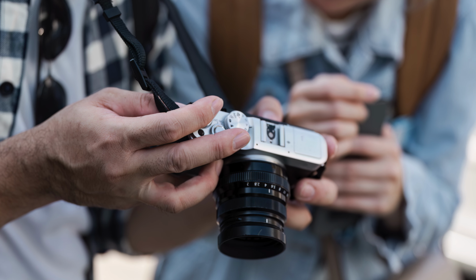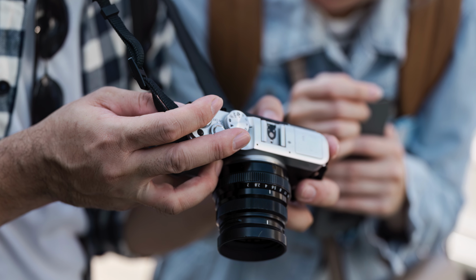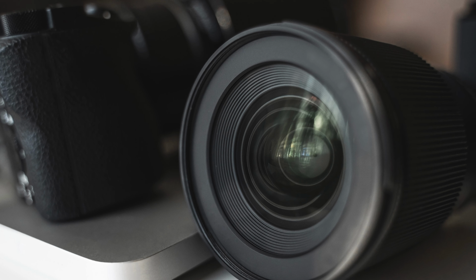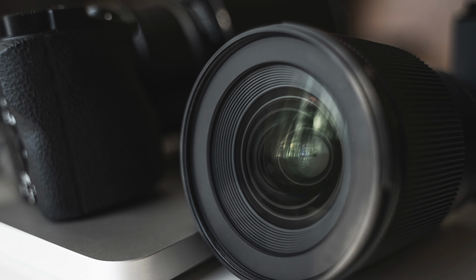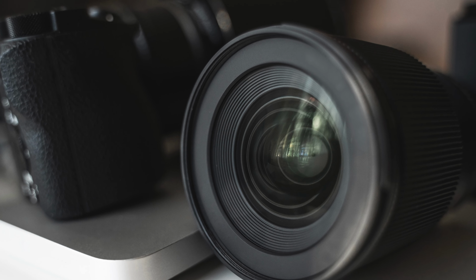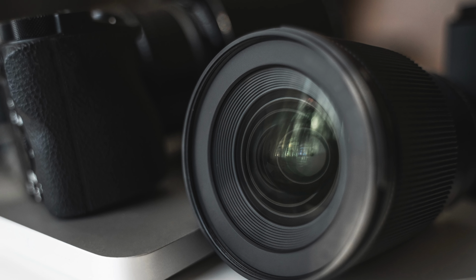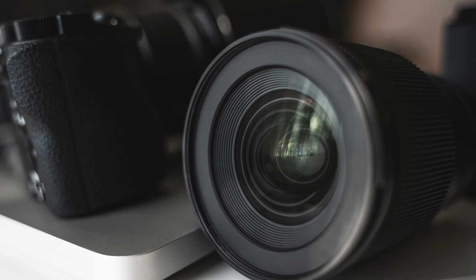I'm sure there are many people who feel the same way. In this article, we'll explain in an easy-to-understand way, even for beginners, the photography technique of controlling the shutter speed to capture smooth images of waterfalls.